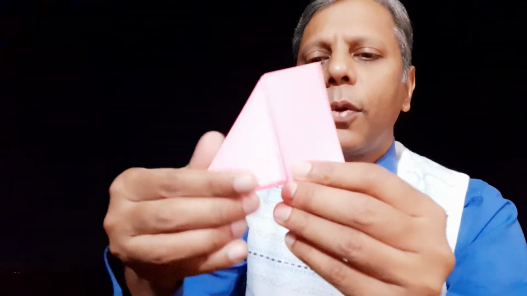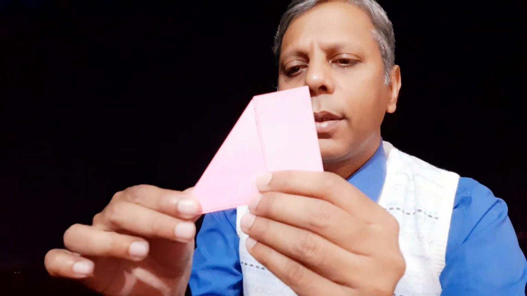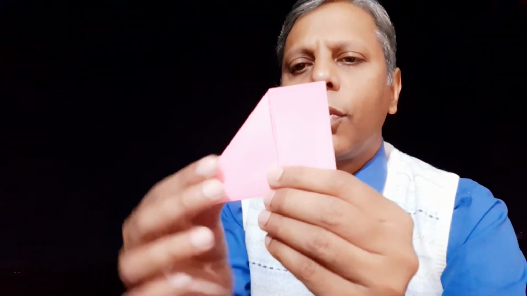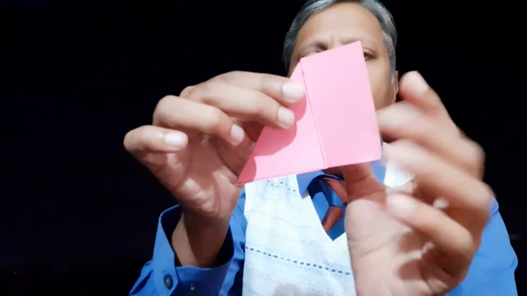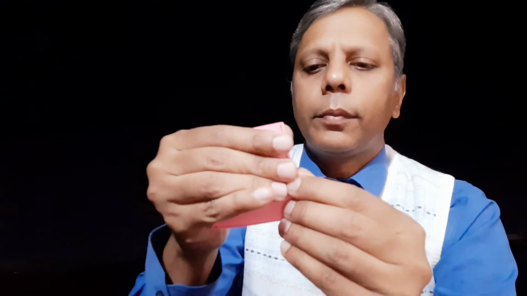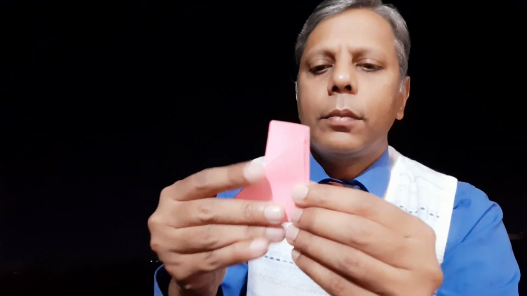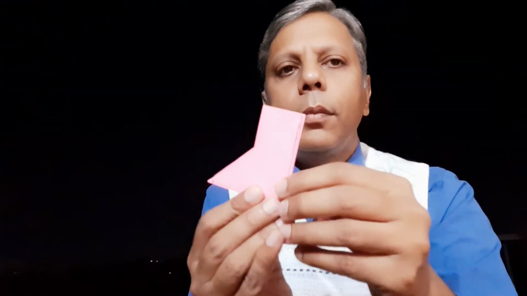So now I have folded this piece of paper like this, and we have an edge here which you can't see very well. But now if I fold the paper out here like this, I get this funny shape.